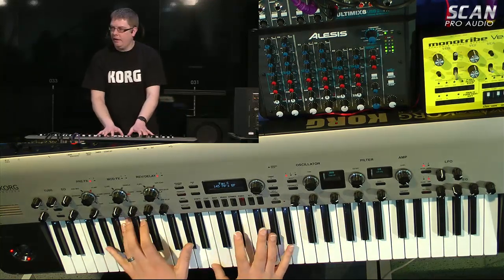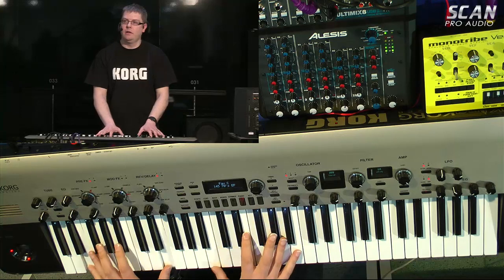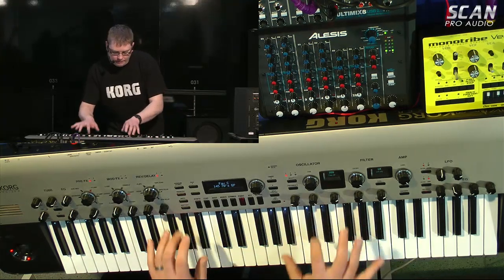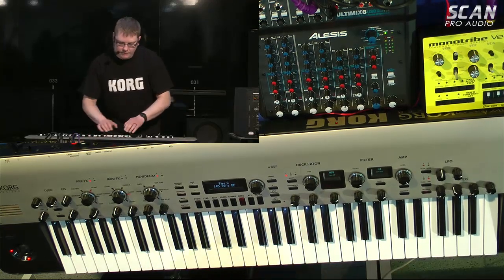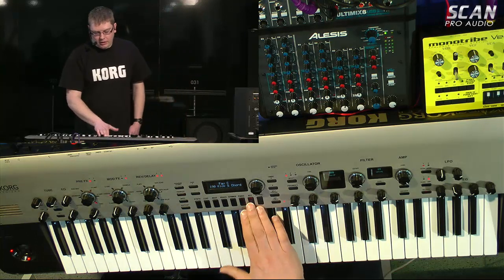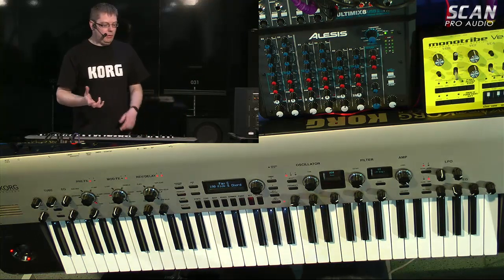So if I lay back a bit, it's quite a smooth sound. If I go for it, I can get that real crunchy kind of Rhodes sound. Okay, so that's really what the KingKORG's all about.